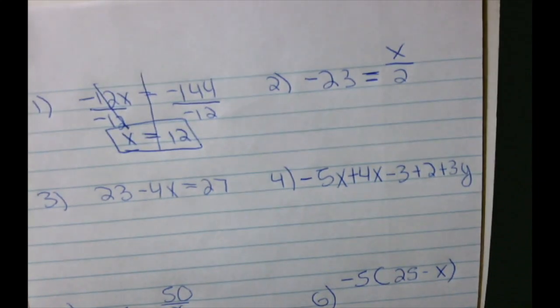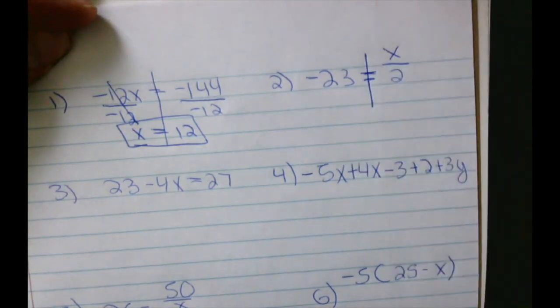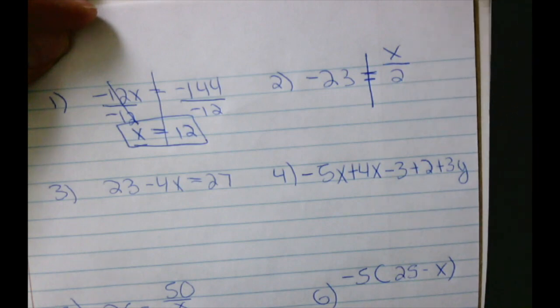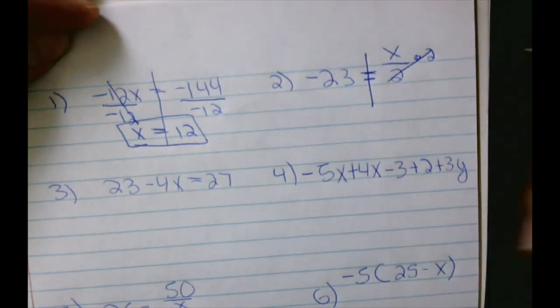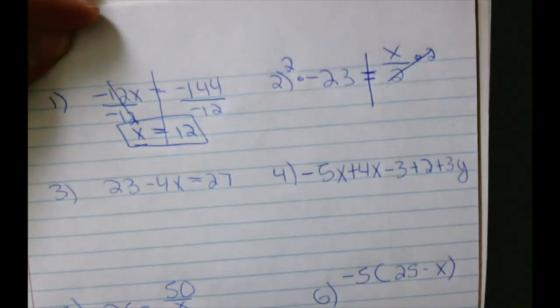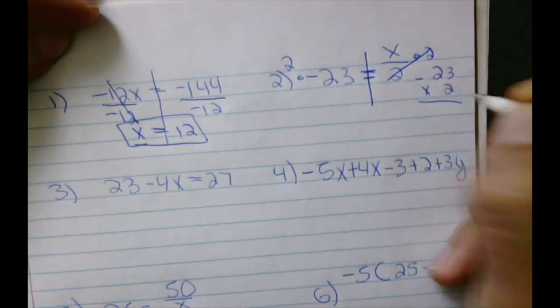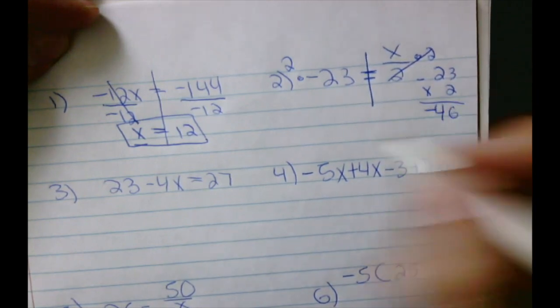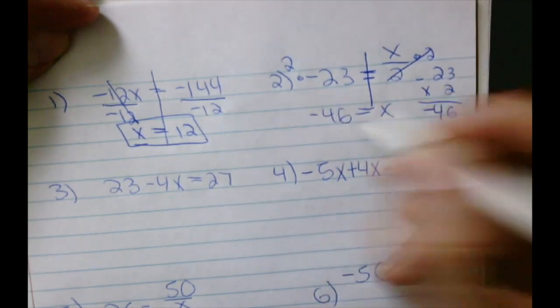Number 2. We have an equal sign here, so we have an equation. I'll begin by drawing a line through my equal sign to separate the left from the right. Next, I decide what operation is happening. If you said we're dividing, that's correct. So we do the opposite of division and we multiply. If I multiply the left side by 2, I have to multiply the right side by 2. So now I have negative 23 times 2, and I get negative 46. Therefore, x is equal to negative 46.